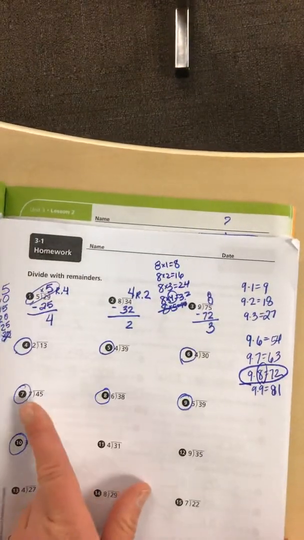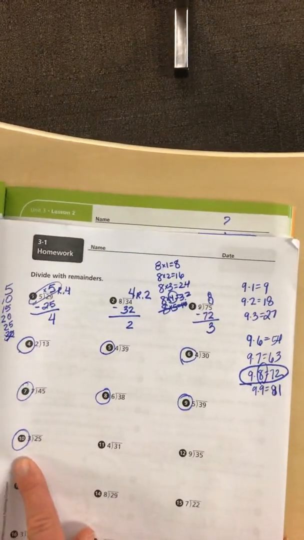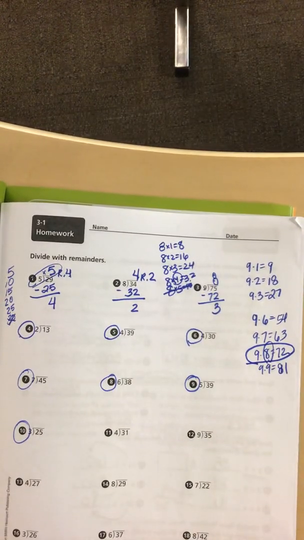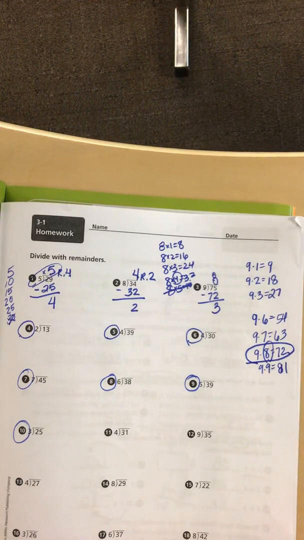So I want you to go through and do 7, 8, 9, and 10 in your packet, and then take a picture and send those. And Langston, I know that you're already done, so you can just resend another picture of 3-1, okay? Good luck, see you soon.